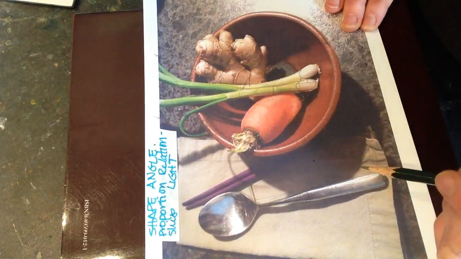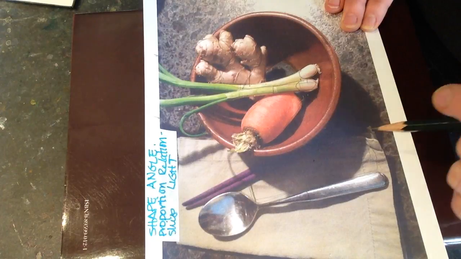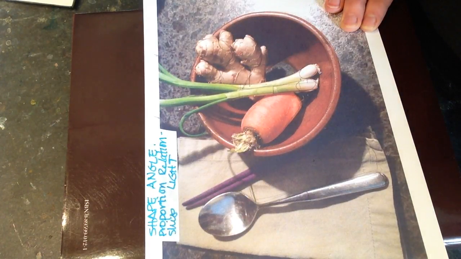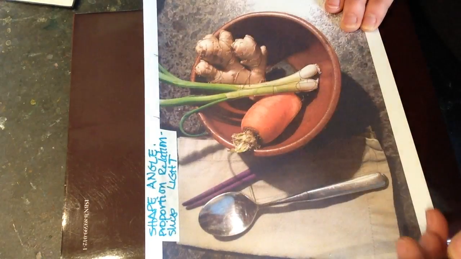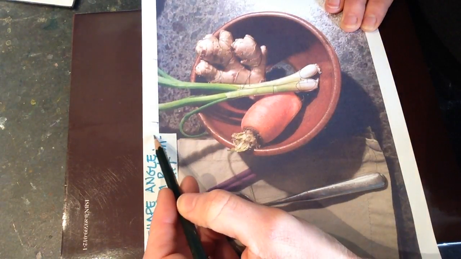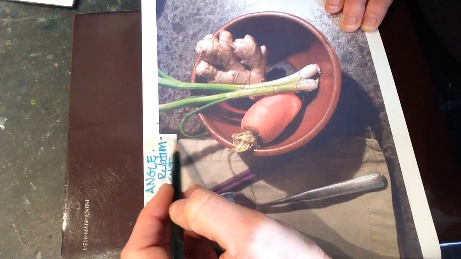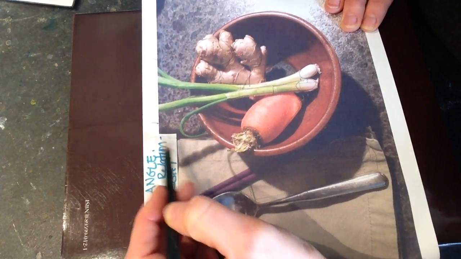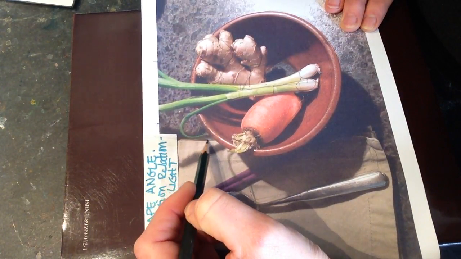When we talk relationships, this is the one that's really, really big. It's really important, and it's going to help you if you let it. That has to do with how things are positioned in relationship to each other. So here I've got my napkin. That's an easy one to nail. It's a straight line and it comes just to the left of the center point. I can put that in.